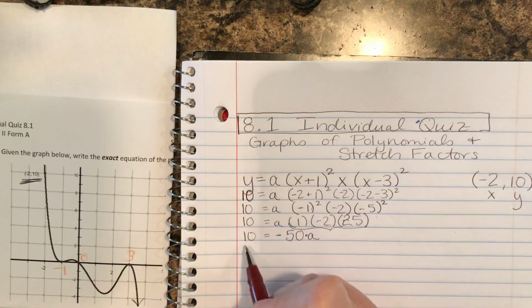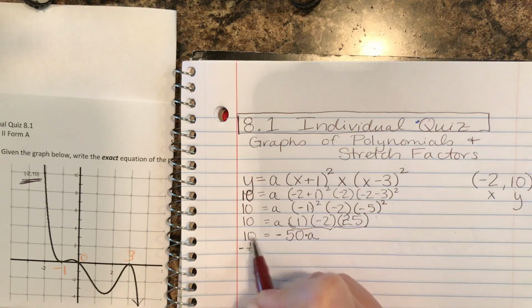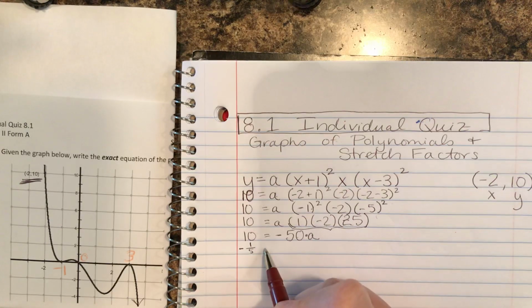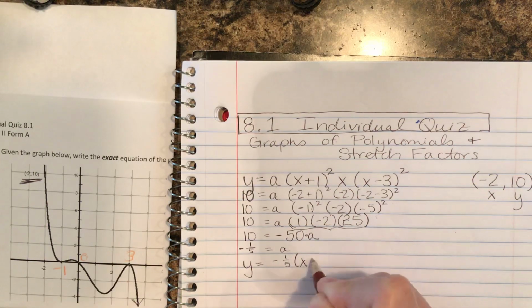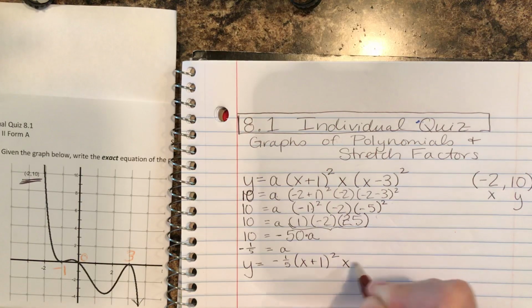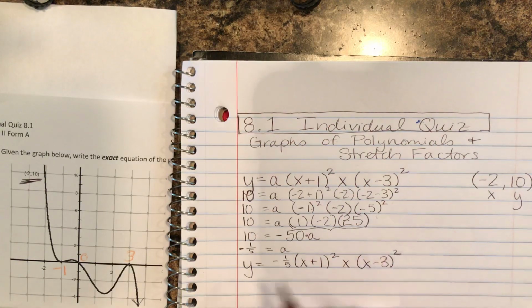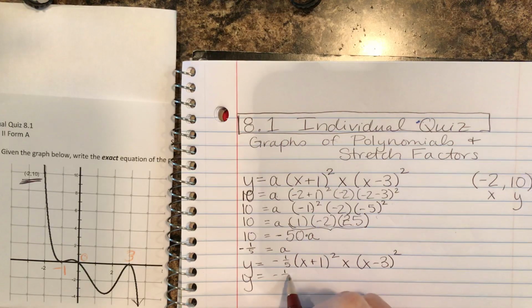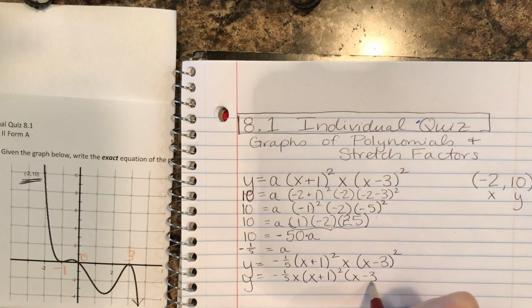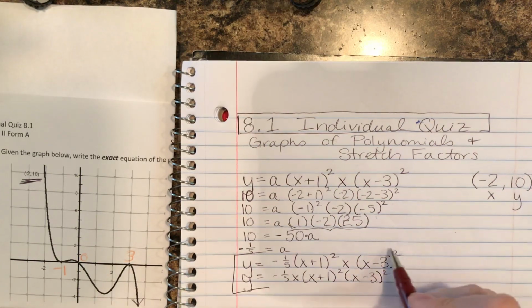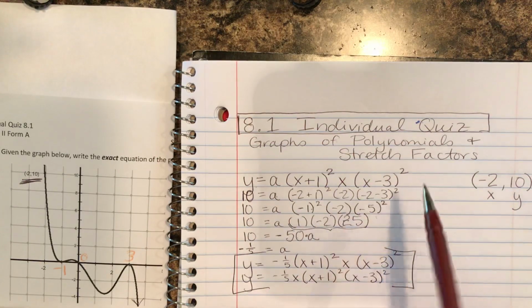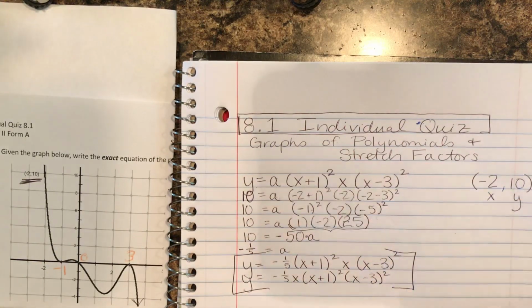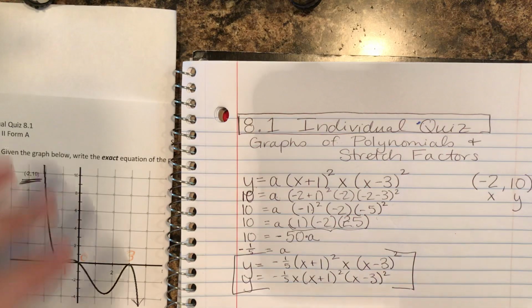And so this is multiplication. To undo multiplication, I want to divide. So I get negative 10 over 50, or negative 1/5, or negative 0.2, any of those work, as my a value. So my final solution is y equals negative 1/5 times x plus 1 squared times x minus 3 squared. A lot of people would prefer to write it with the x in front. That's fine, either of those two would be just fine. What's important is that you can write the base equation and that you can let the algebra find the a, even if it's negative.